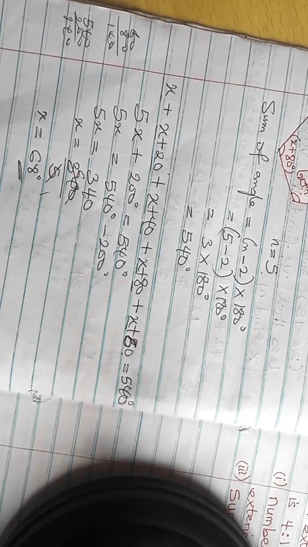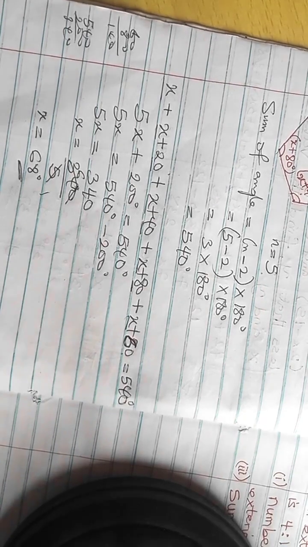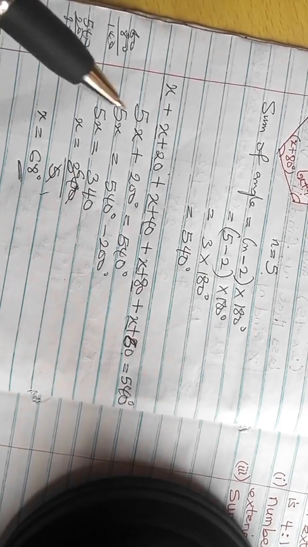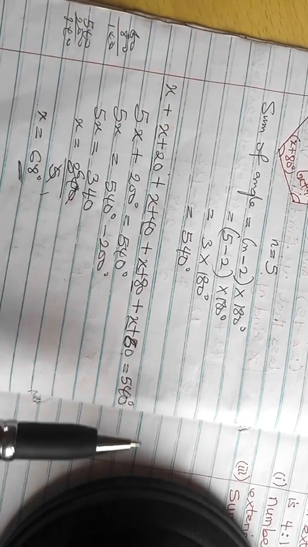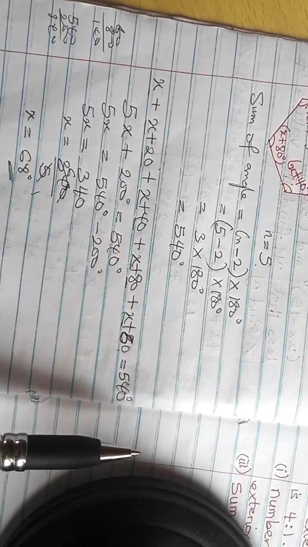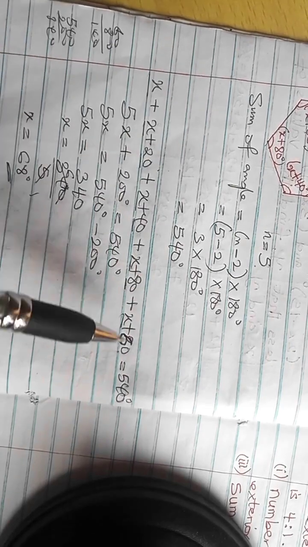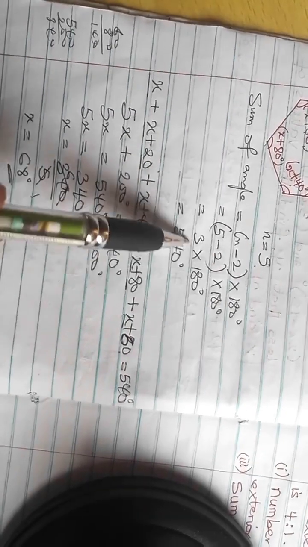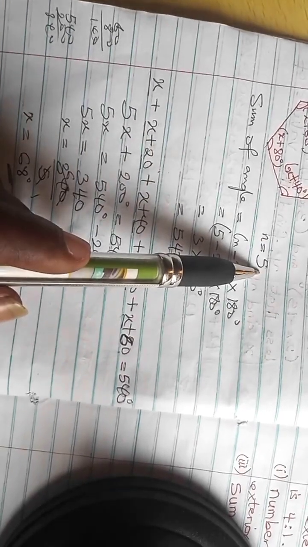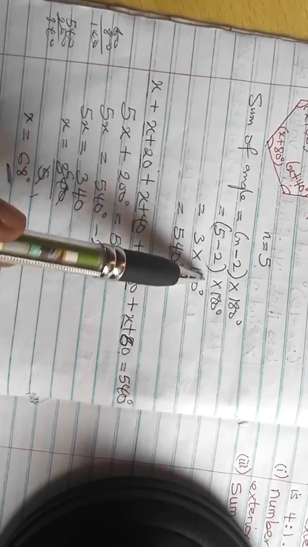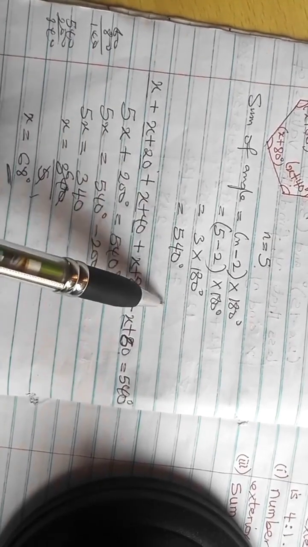So it's as simple as this. What have I done here? What I did was add all the angles together. After adding them together, I equated them to the sum of angles that I calculated here using the number of sides, which is 5. When I use the number of sides to calculate the angle, I got 540 degrees.